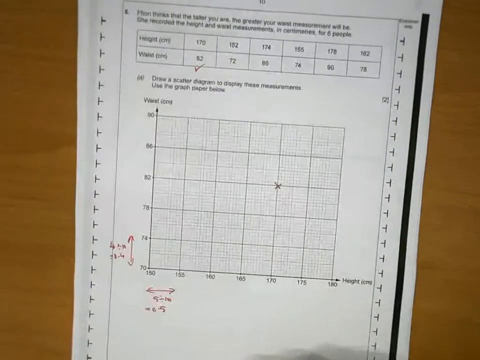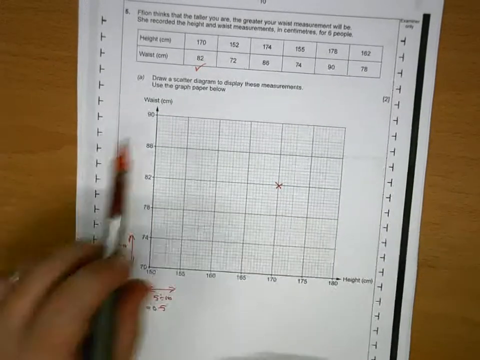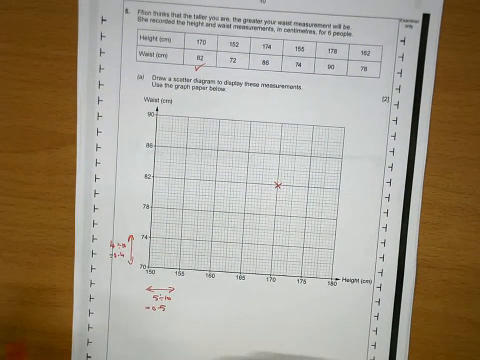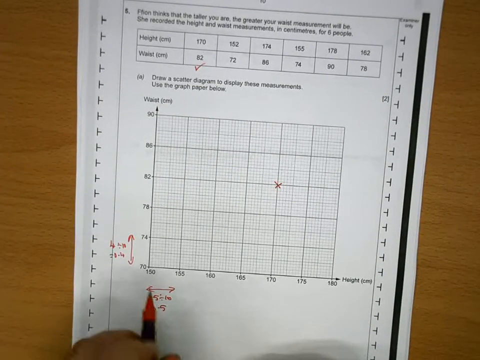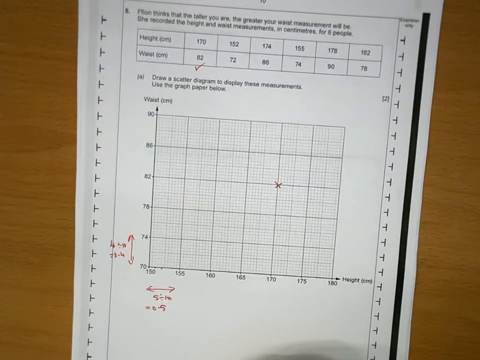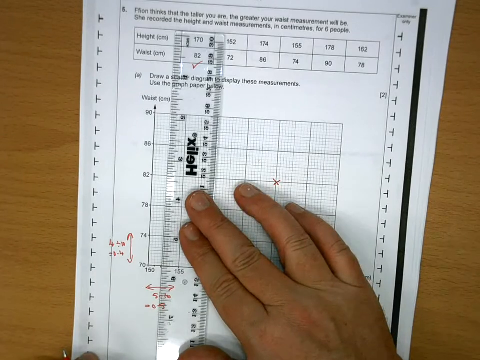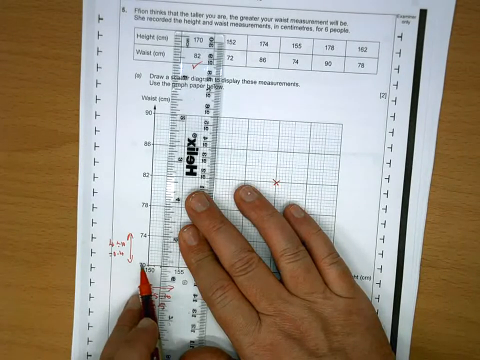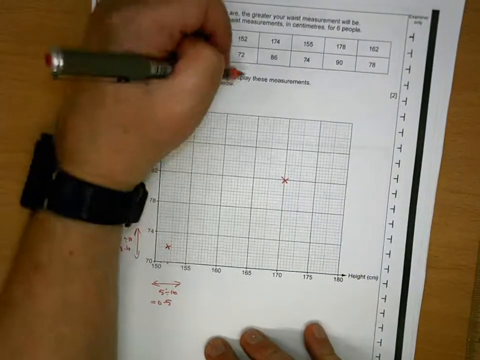Put a tick underneath it, because I know I've plotted that one, in case I get confused with what I've been plotting. So the next point is 152, 72. So 152, each little square is a half a unit, so 2 squares is 1. So that's 151, that's 152. So it's going along that line, and I want 72, which is going to be halfway between 70 and 74, so that point is going there. Tick, done it.